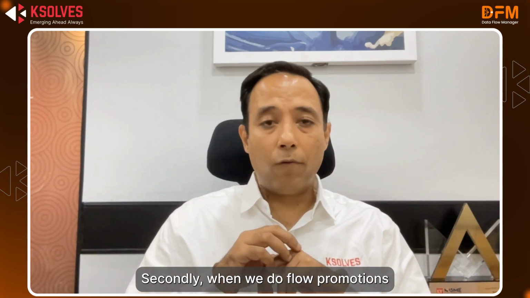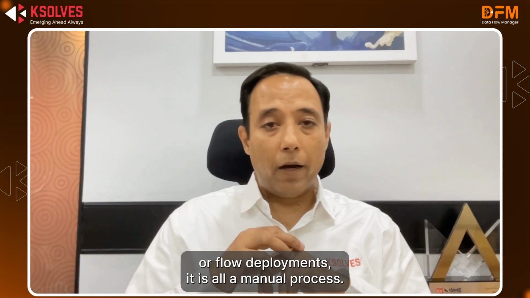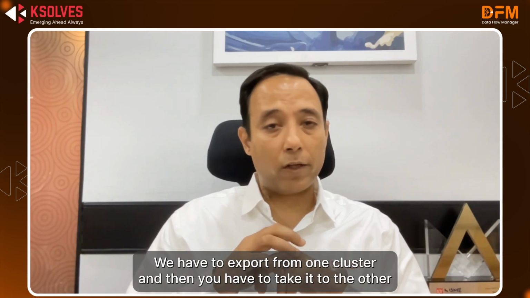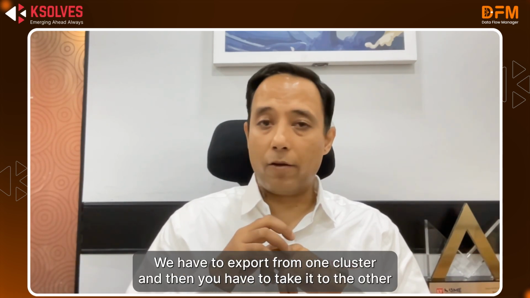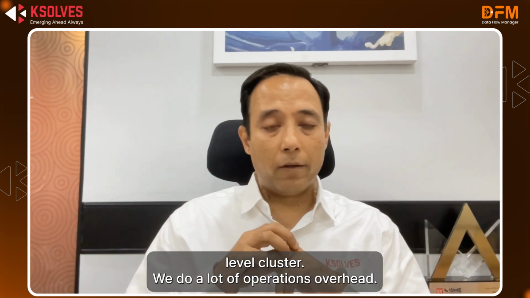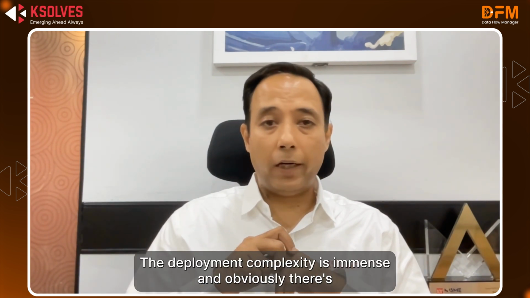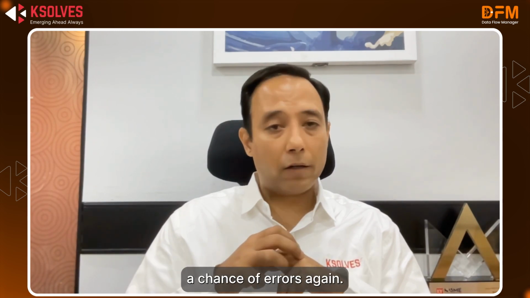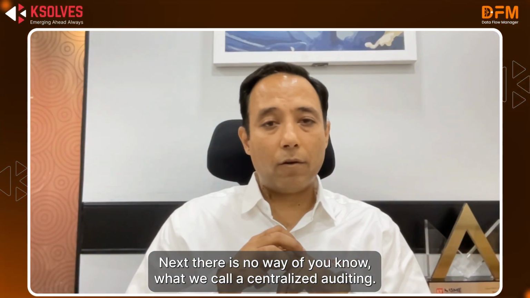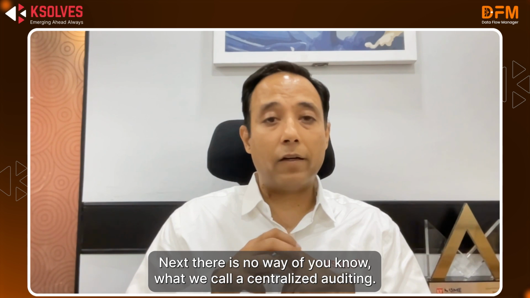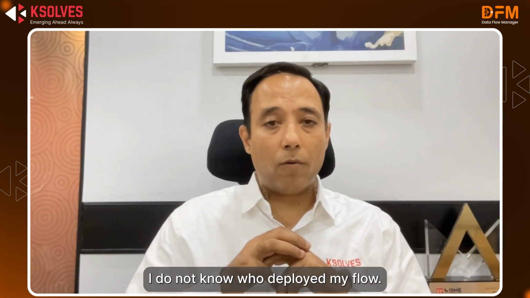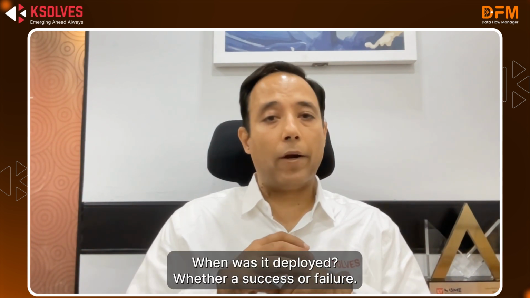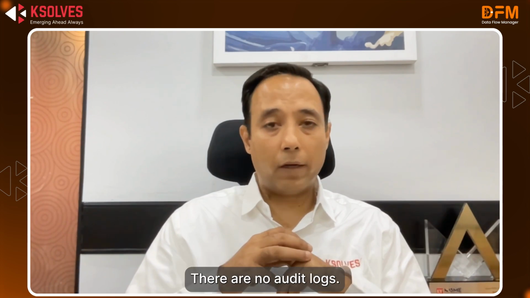Secondly, when we do flow promotions or flow deployments, it is all a manual process. You have to export from one cluster and then take it to the other NiFi cluster. There is a lot of operations overhead. The deployment complexity is immense, and obviously there is a chance of errors again. Next, there is no way of what we call centralized auditing. I do not know who deployed my flow, when it was deployed, whether it was a success or failure. There are no audit logs.